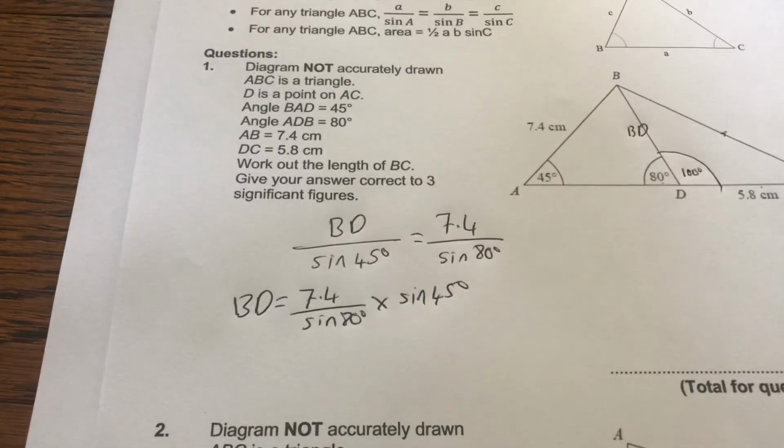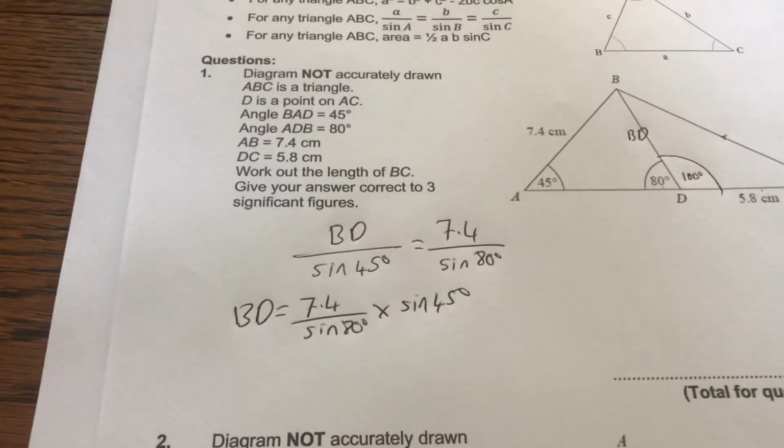Now, a couple of things to be careful of. Make sure your angles are measured in degrees on your calculator. Check your calculator settings, make sure it's in degrees. And also be careful of rounding too early.